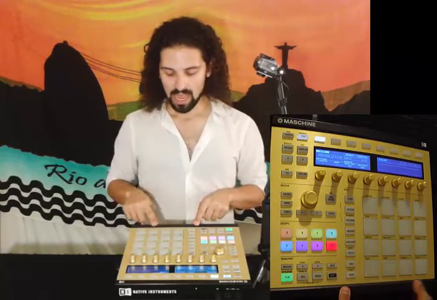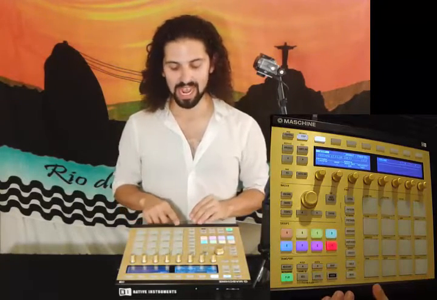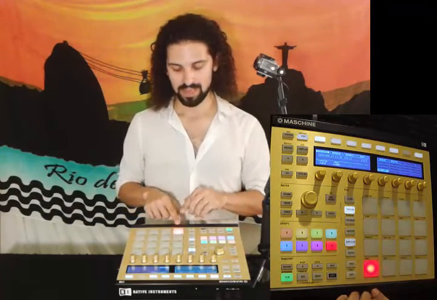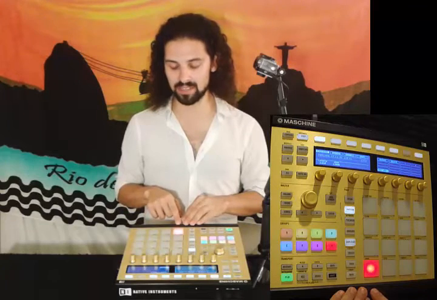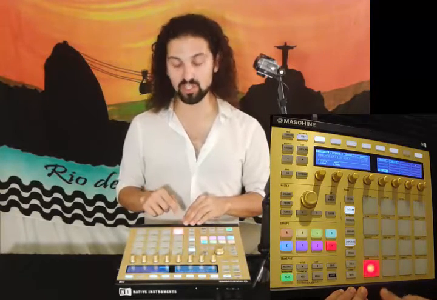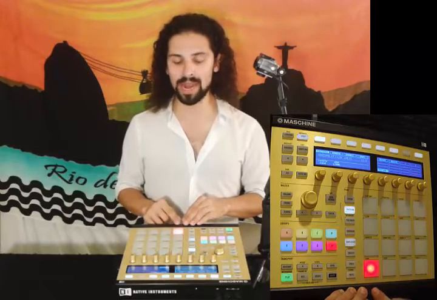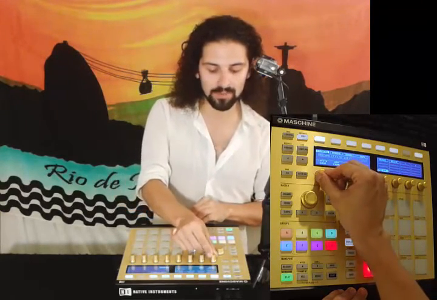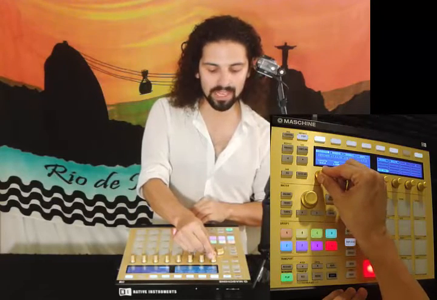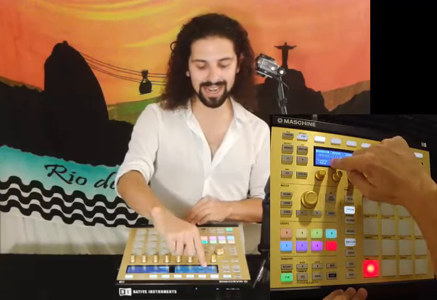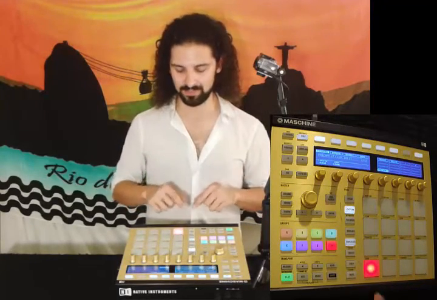Now, I'm going to make sure I create a pattern. Now pattern is pre-selected for pattern number 1 of what in the future is going to become my keyboard pattern. In this case, I'm going to make sure the length of my pattern is 4 bars by turning rotary knob number 1. It says length. That's the total length, the number of bars.